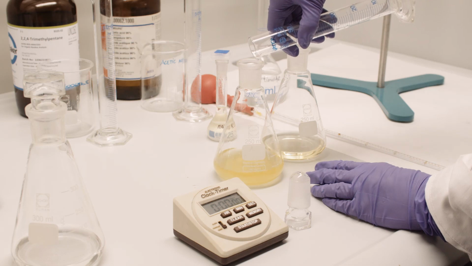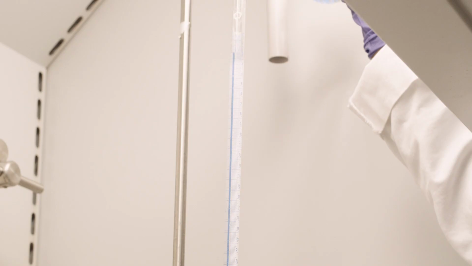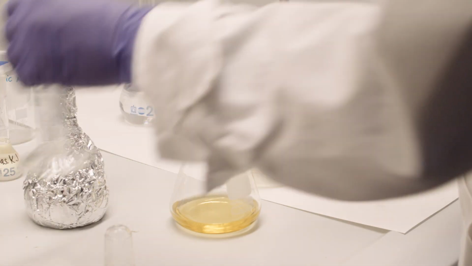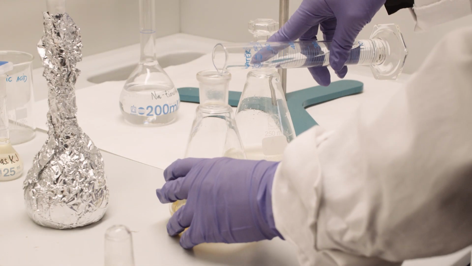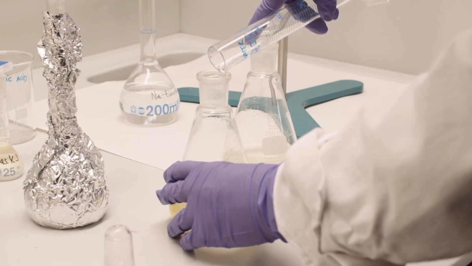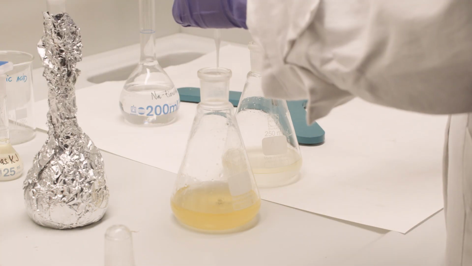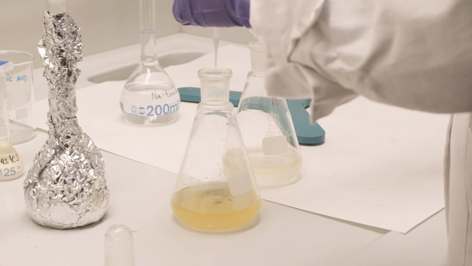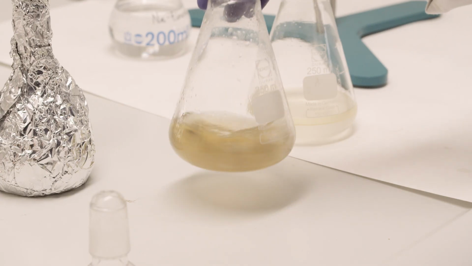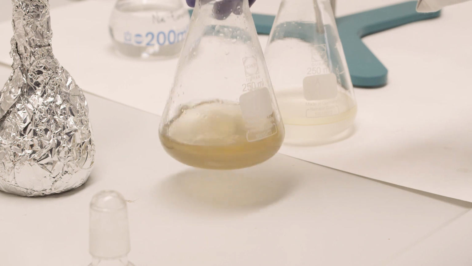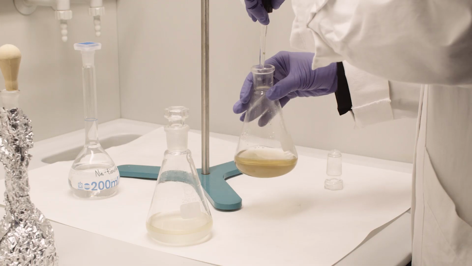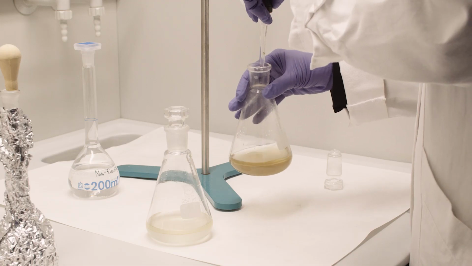However, to obtain reproducible results, we recommend adding 8 to 10 drops of starch just before starting the titration. The solution turns brown. Titrate with prepared 0.1 mol sodium thiosulfate. The color change is not very obvious and depends on the initial color of the oil. During titration, the brown color of the mixture changes back to yellow and the solution separates into two phases.